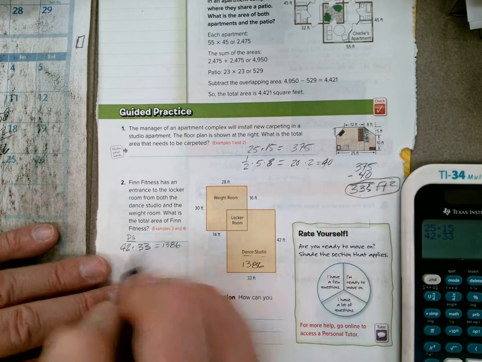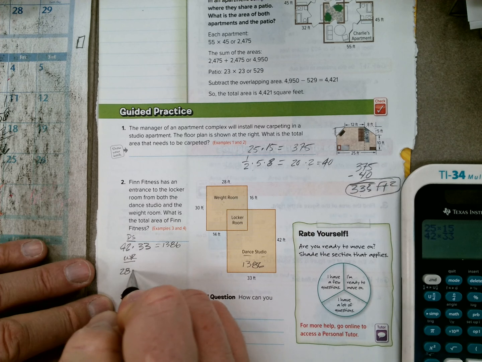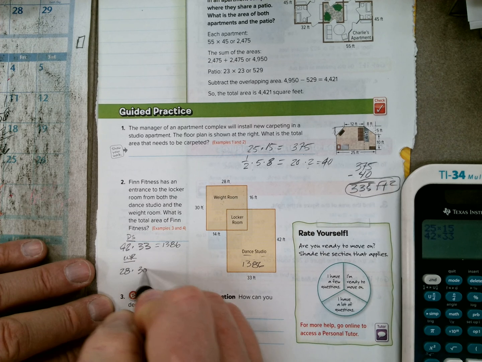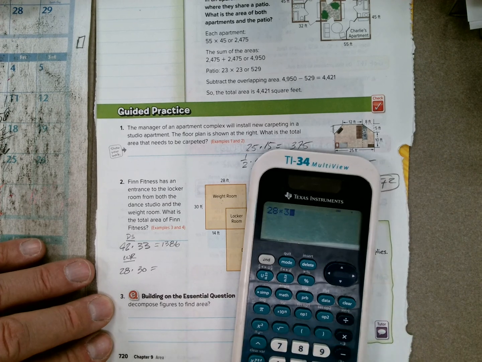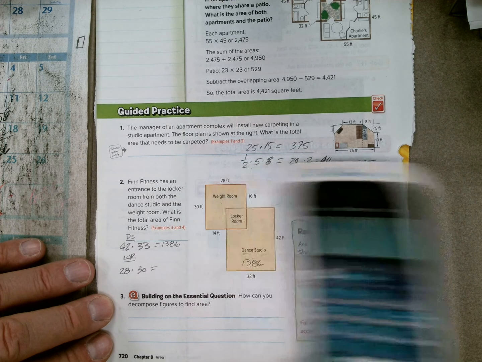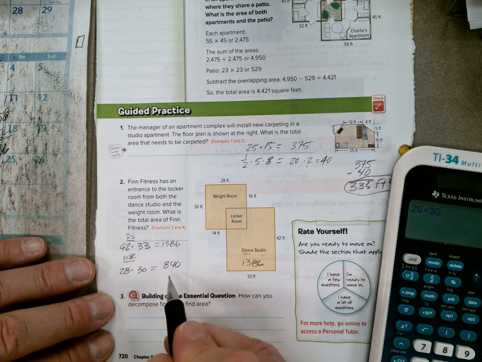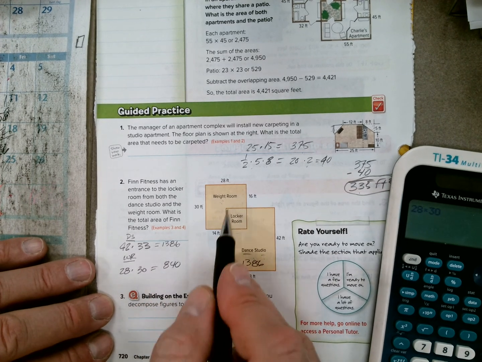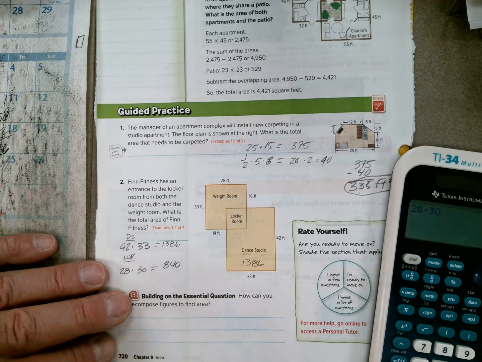And it's 28 by 30. So the weight room is going to be 28 times 30, and we get 840. Now, again, the problem with just adding these two numbers together is I've counted this locker room twice. So I need to take one of the locker rooms away.